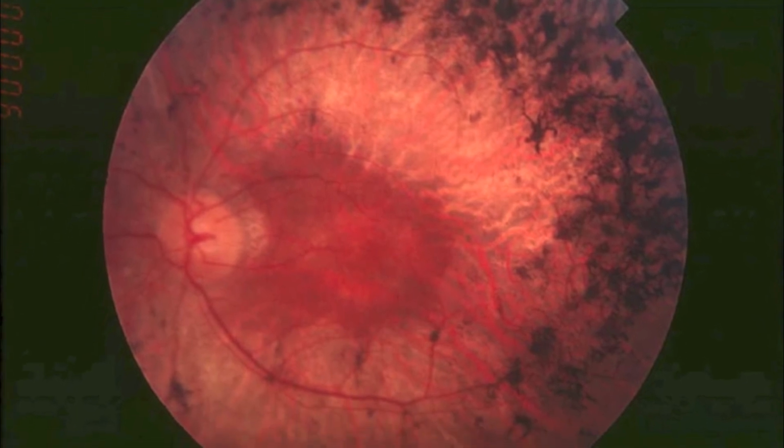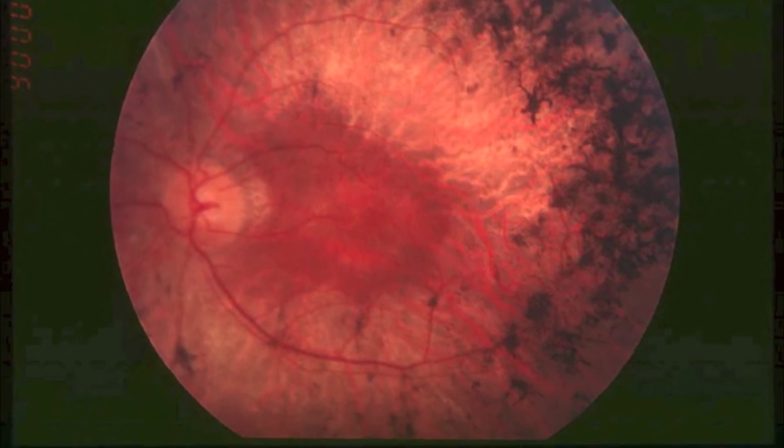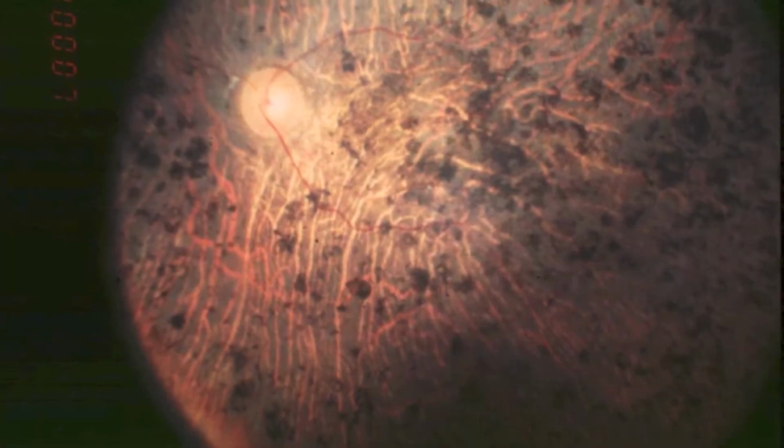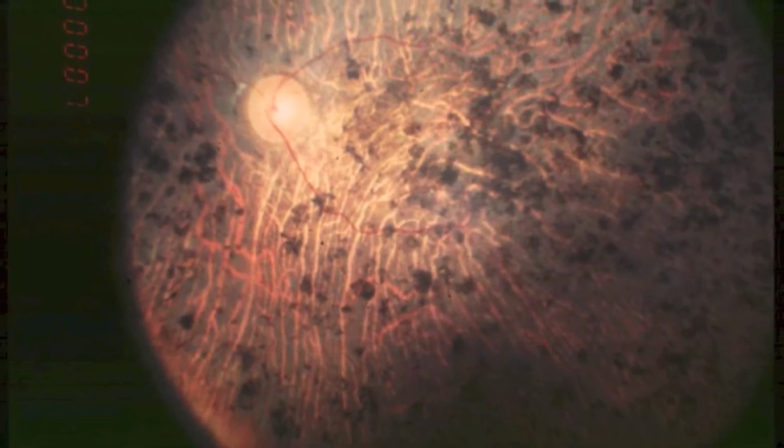If that was all that happens, it wouldn't be too bad because you can get by quite well without night vision. But unfortunately, as the rods die off, the rods have a supporting role to protect the cones. And so gradually, you develop loss of cones as well. So as the cone cells die, you begin to experience defects in your daytime vision. And what usually happens is your visual fields, in other words, the extent of your vision, starts to close in.